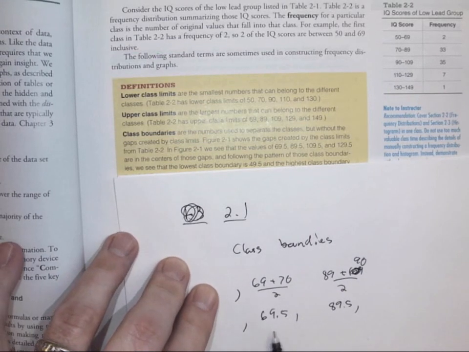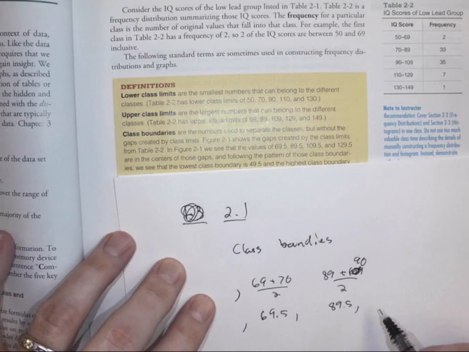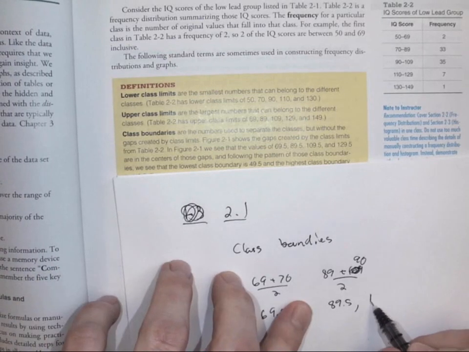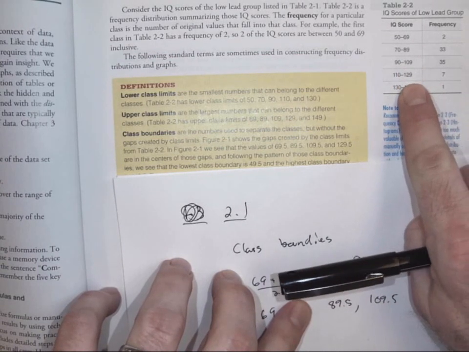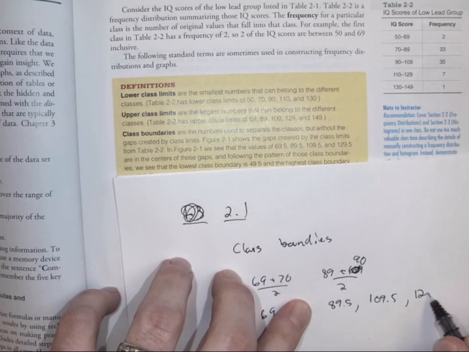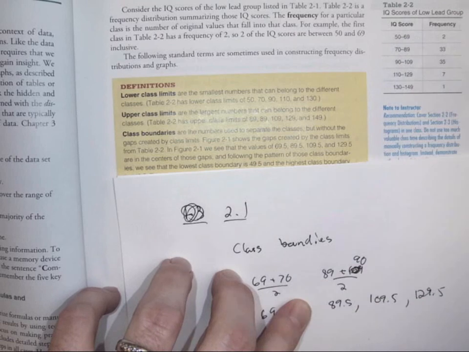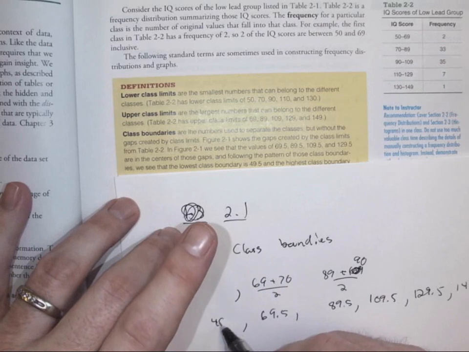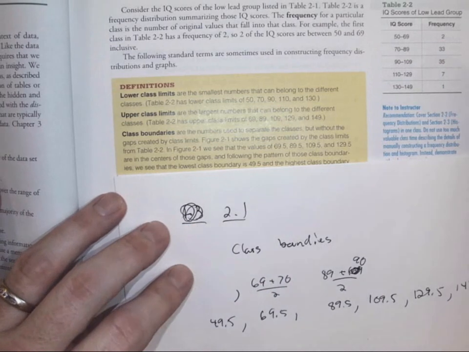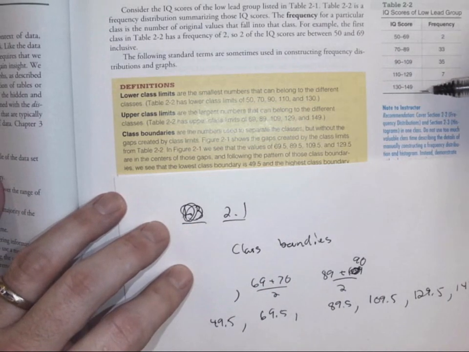So what we can see is this goes by 20, so 69.5, 89.5, 109.5. You can see that would be the class boundary for this, 129.5, and then even this 149 has a class boundary, 149.5, and then before the 50 also has a class boundary, so this would be 49.5. So when you guys are finding the class boundaries, don't forget about the first and the last one, okay?